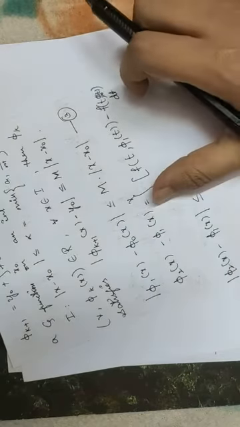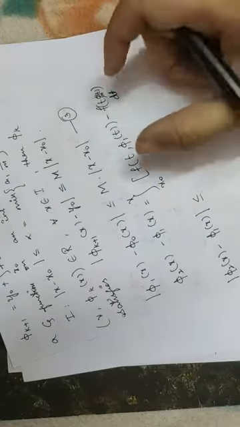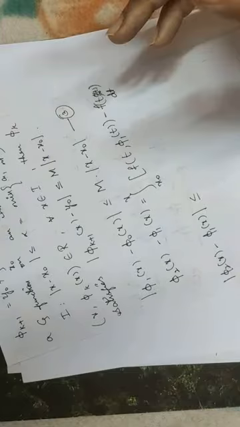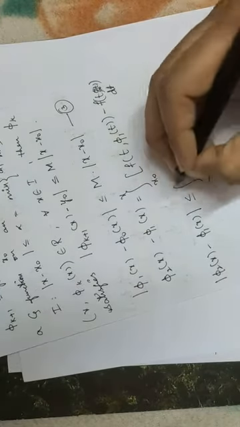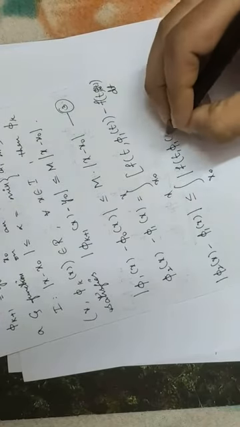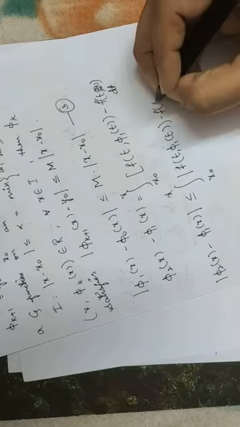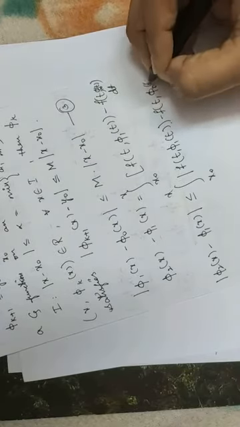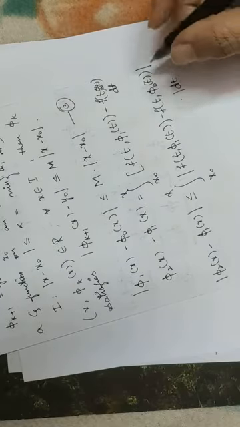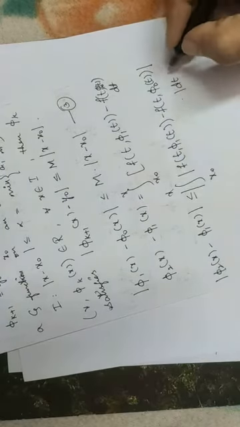On the right hand side, I will express this in modulus form so that you will get an inequality here: integral x naught to x of mod f of t comma phi 1 of t minus f of t comma phi naught of t into dt. Okay, so we are just splitting our modulus.